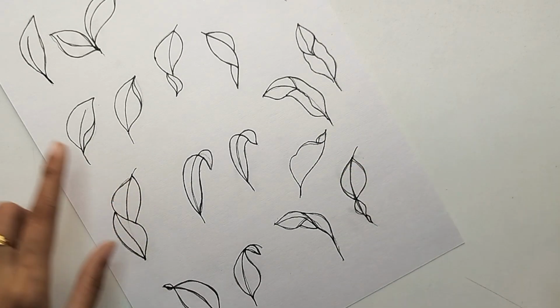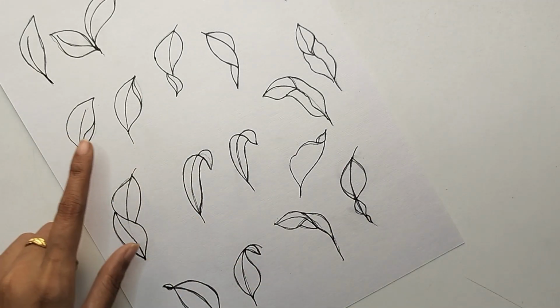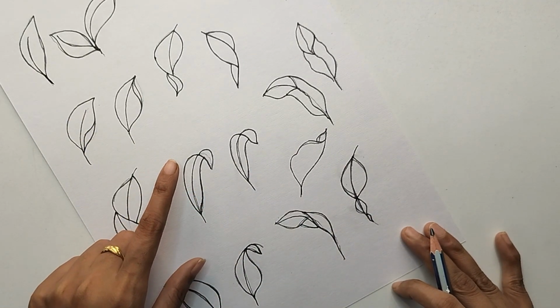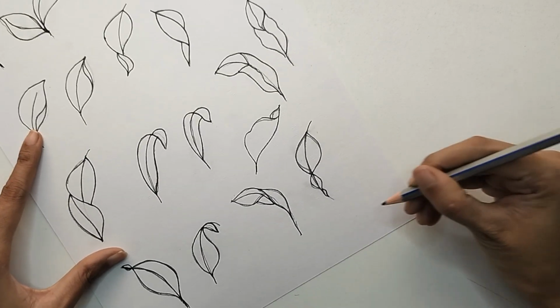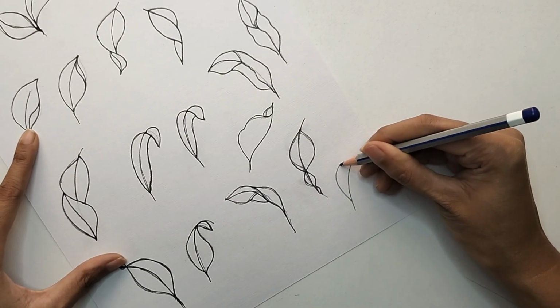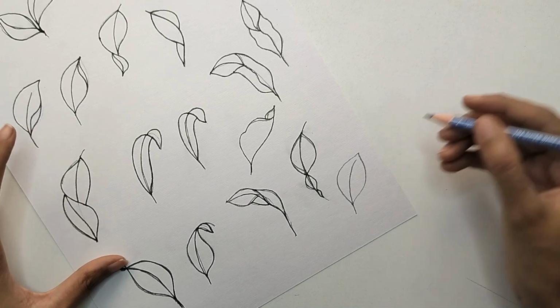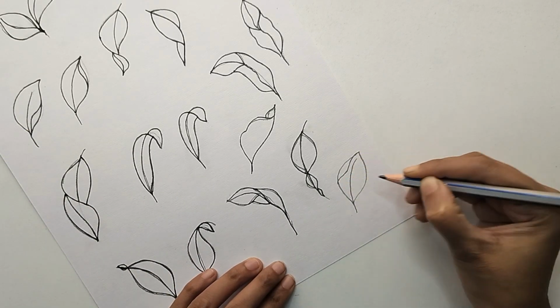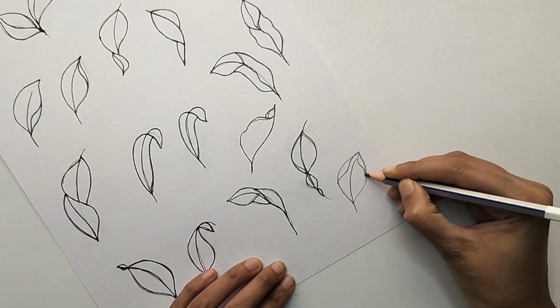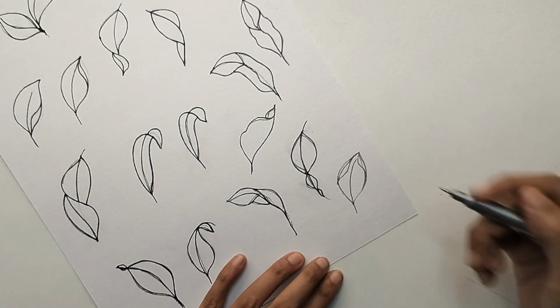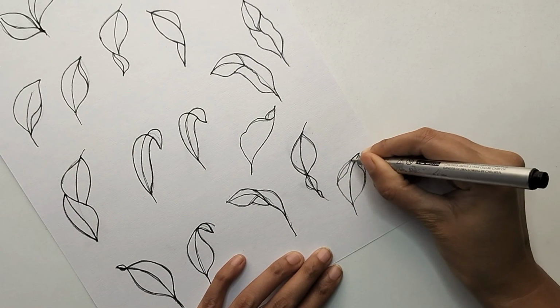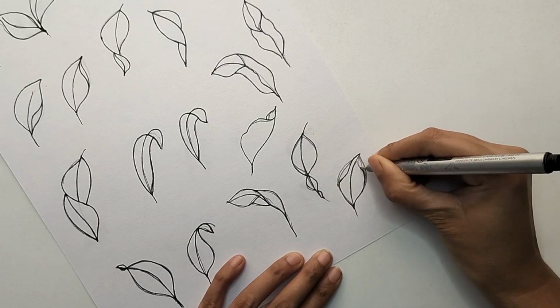These are very important if you are creating a group of leaves. It doesn't matter what kind of flower you are doing or what kind of fruit you are doing, multiple perspectives are very, very important to make your drawing more realistic. And this is the last one, wherein I am keeping folds from the tip of the leaf and from both the sides. And we are done with today's video.